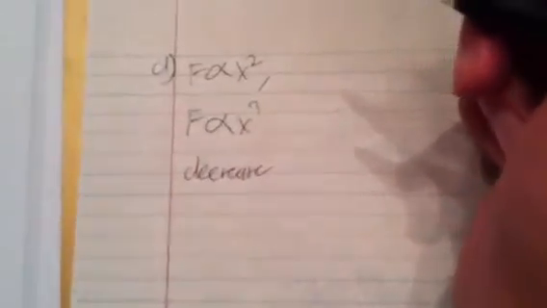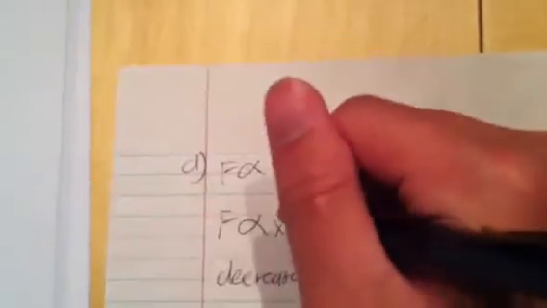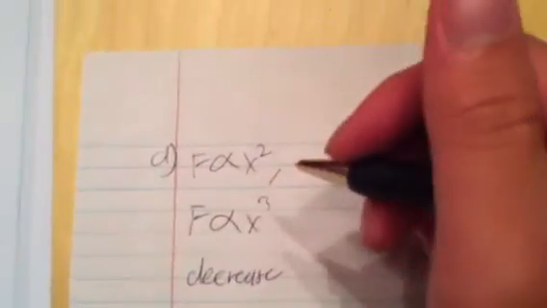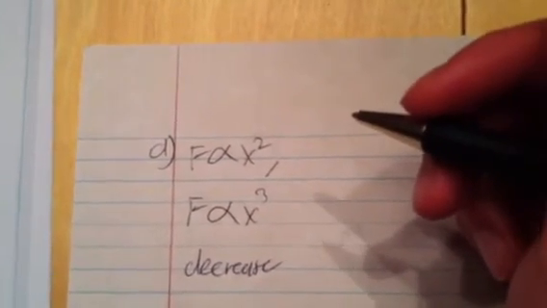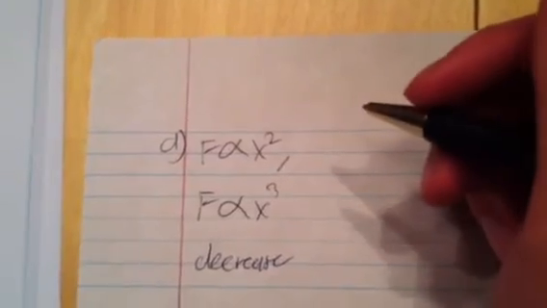But since we're dealing with a force proportional to x cubed, if you increase the amplitude, it would result in a decrease of the period, because as you increase amplitude, you increase force by a lot more, which would then give you a shorter period. And that is how you do problem 6.8.